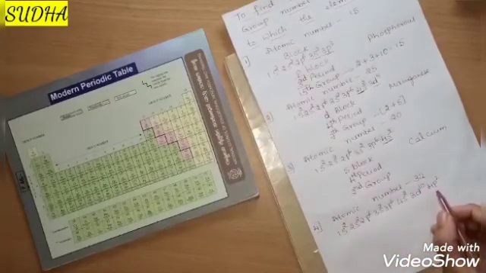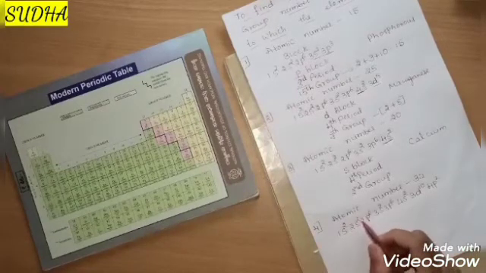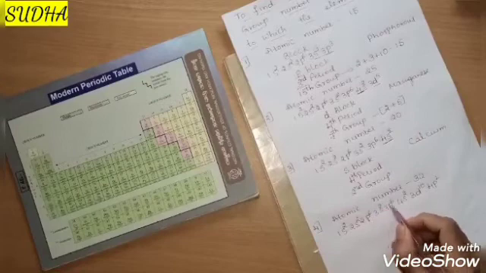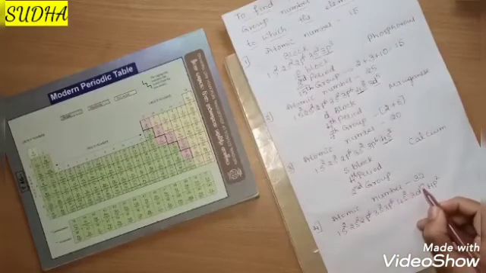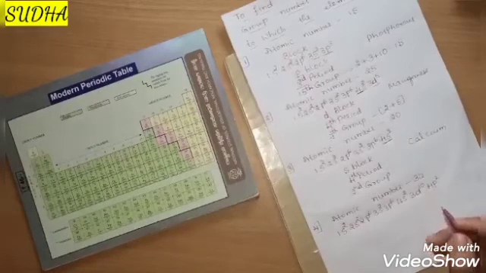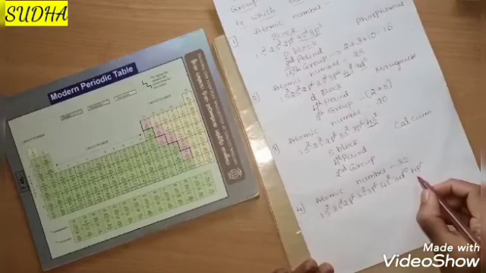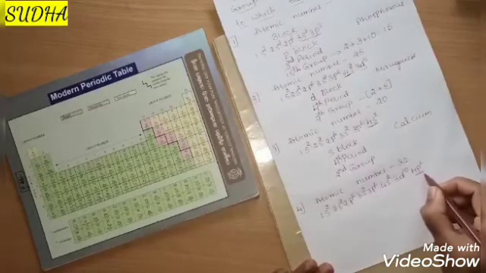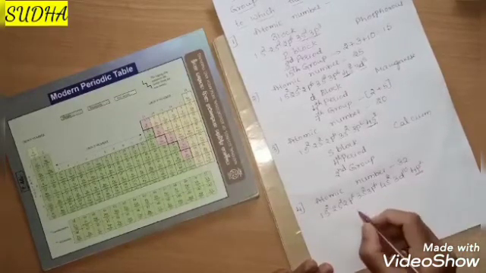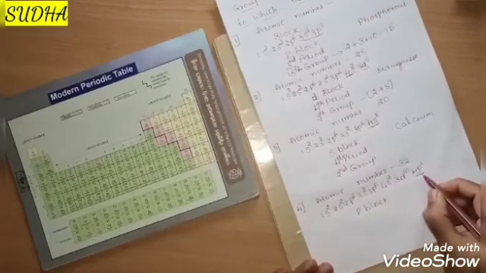Let us count the electrons here: 2 plus 2, 4, 6, 10, 12, 18, 20, 30, 32, right? Now let us consider which block it belongs to. Lastly, the electrons are entered to P block. So it is a P block element.